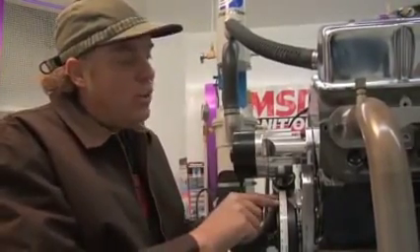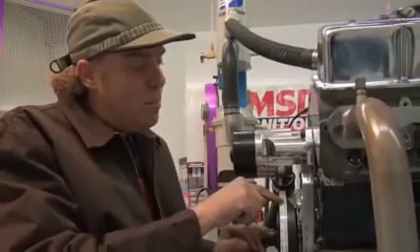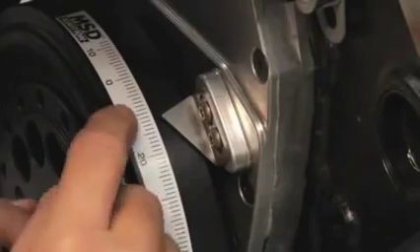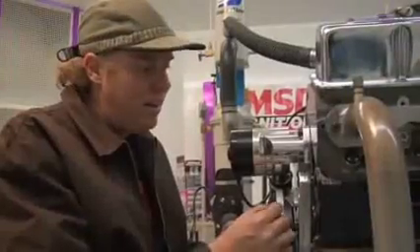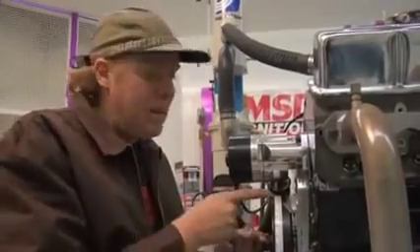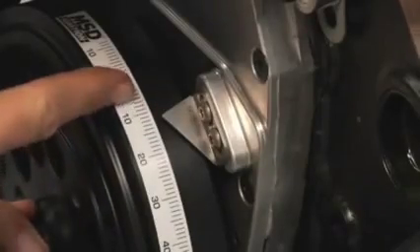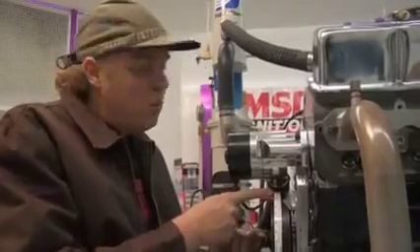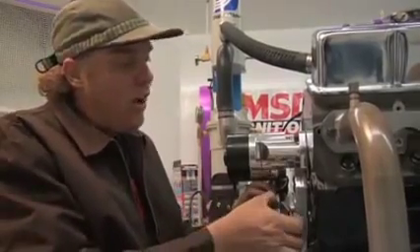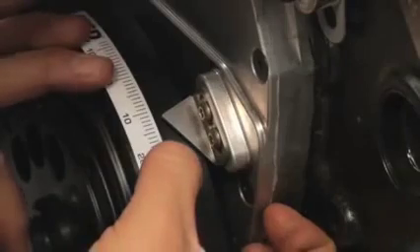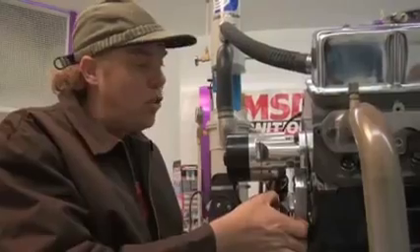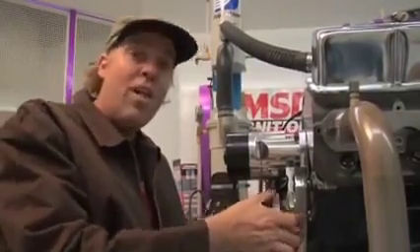Now, if I were to advance the timing, that would mean making the number larger, or more degrees before top dead center. If I were to retard the timing, it would mean moving it to less degrees, or a smaller number before top dead center. So if you're at 12 and you change it to 20, that's advancing the timing. If you're at 12 and you change it to 0, that's retarding the timing.